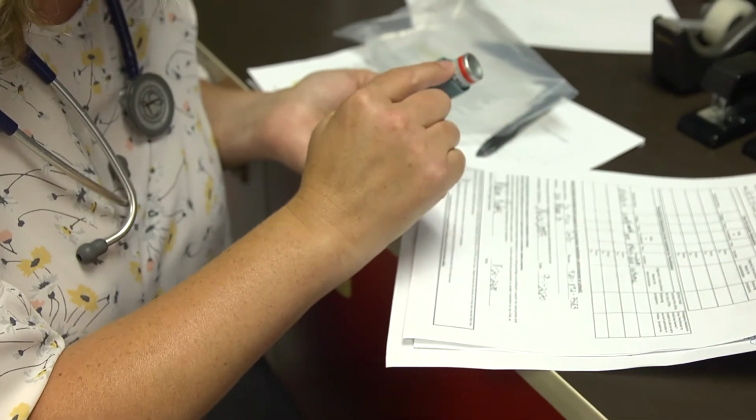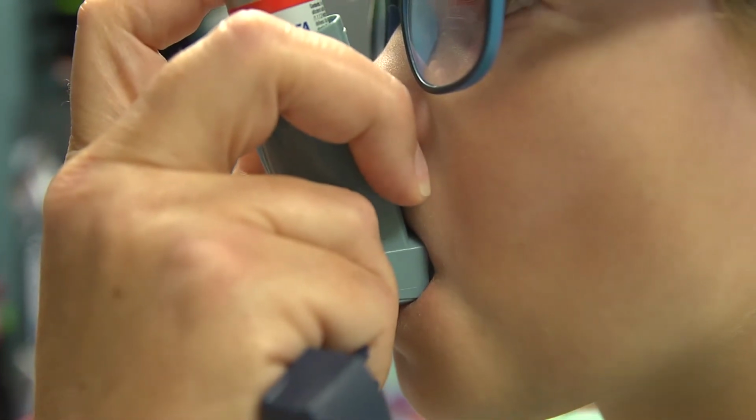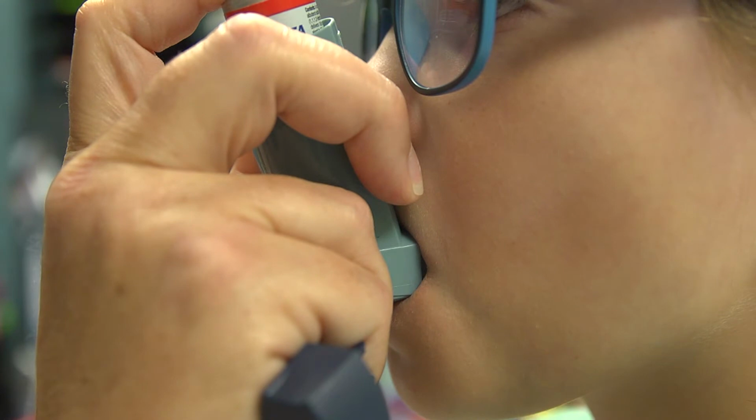Procedure for inhaler without spacer. Hold the inhaler between your index finger and thumb. Have the student stand up and take a deep breath in and breathe out. Have the student put the inhaler in their mouth, between their teeth and above their tongue. Have the student close their lips around the inhaler.